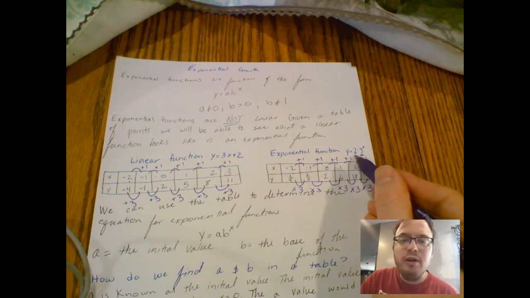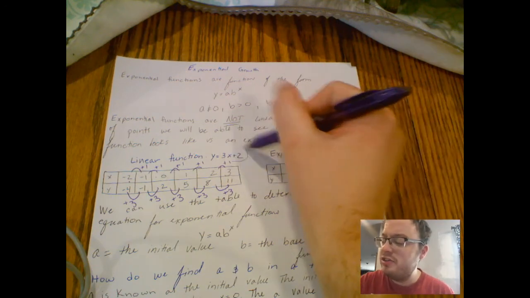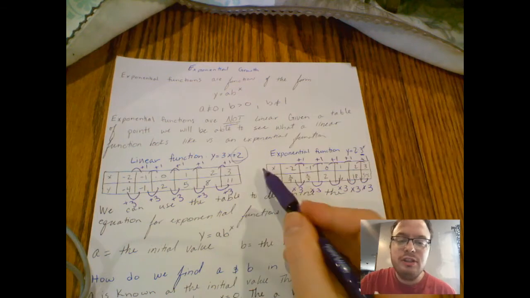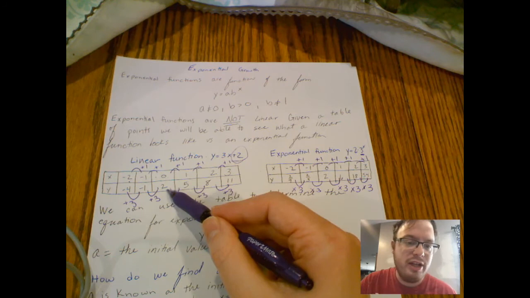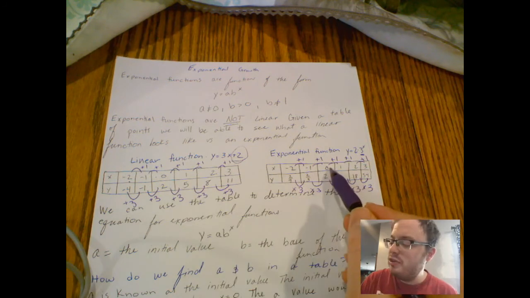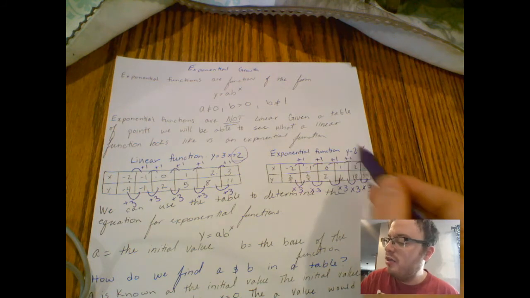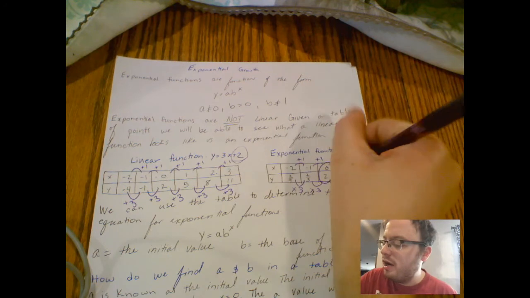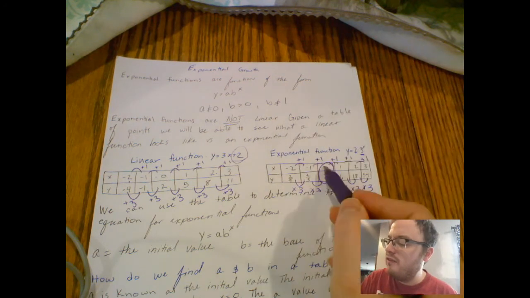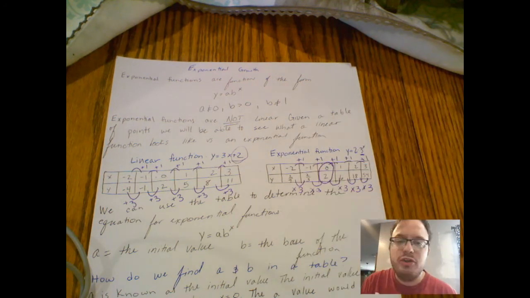This 2 is very similar to this 2. This 2 came from when 0 was x. What's my y value? Well, that's 2. Well, when 0 is x, my y value is still 2. So here, this 2 comes into play from this point right here. What happened when our x value was 0? My y value was 2.